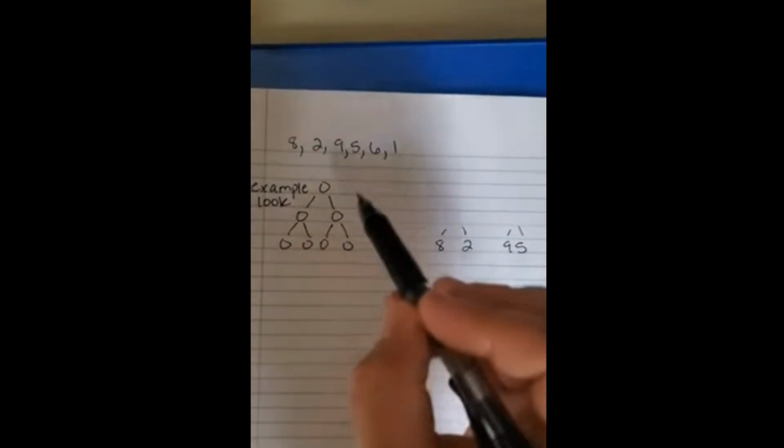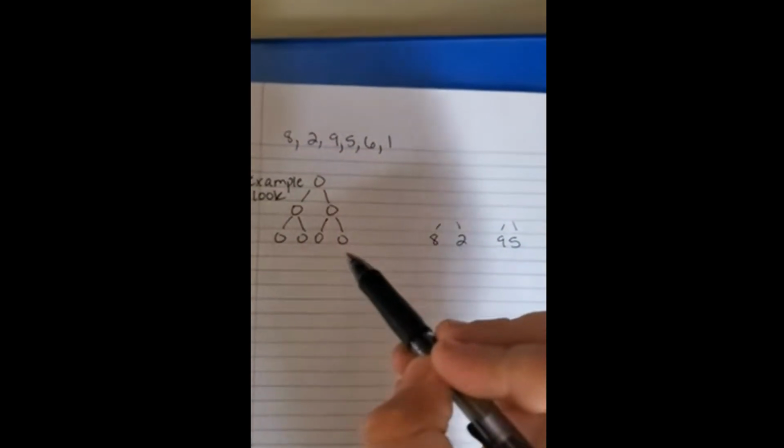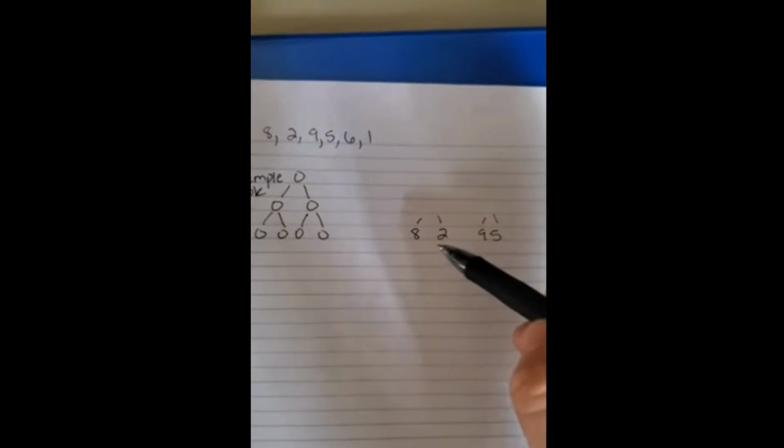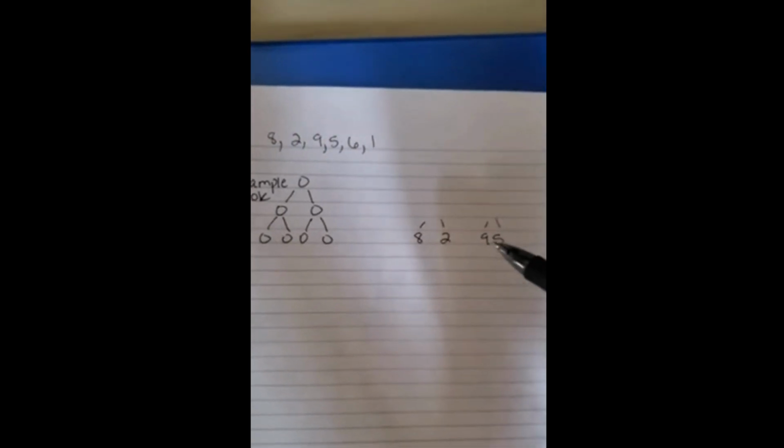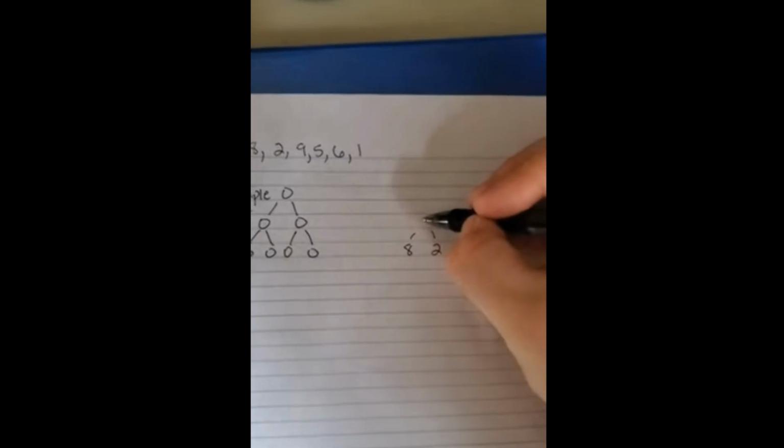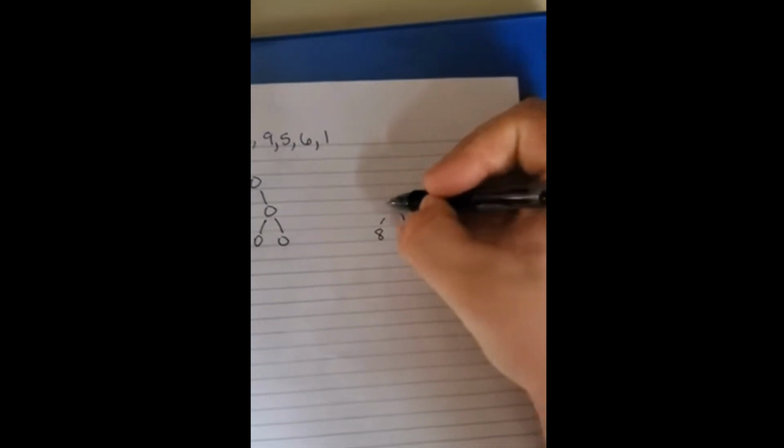This is kind of what the example will look like, and here is how we start. So as you can see, I put 8 and 2 together and I have 9 and 5 grouped together. So you want to compare these and move them up. So for instance, this one would be 2 and this one would be 5.